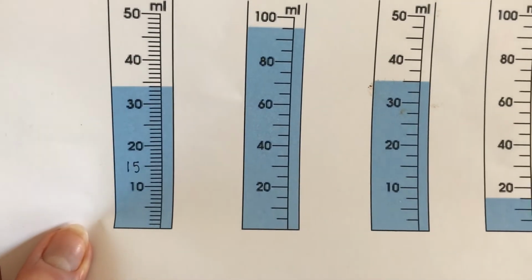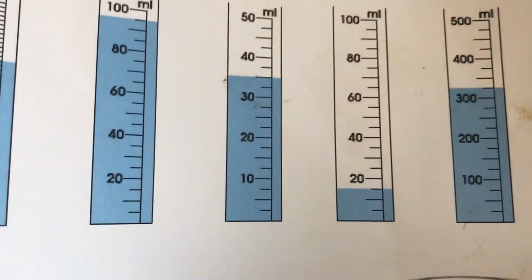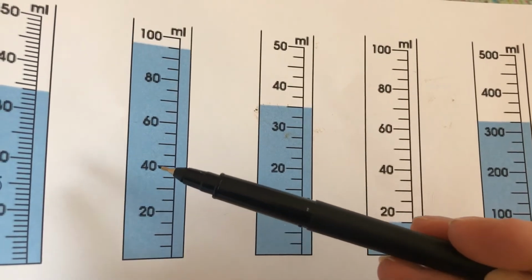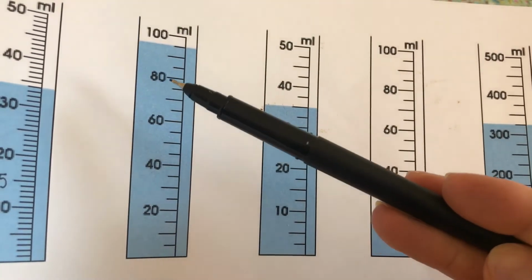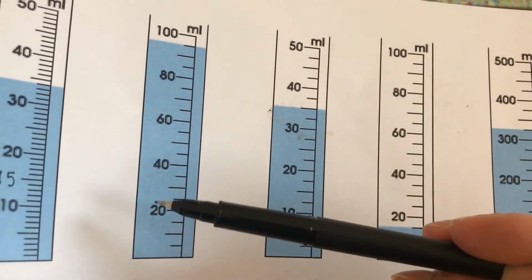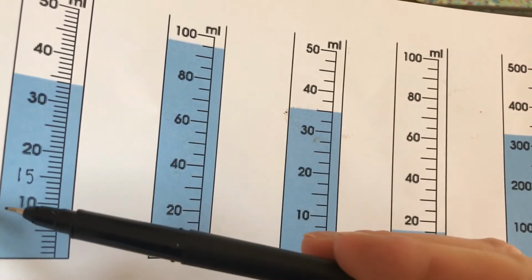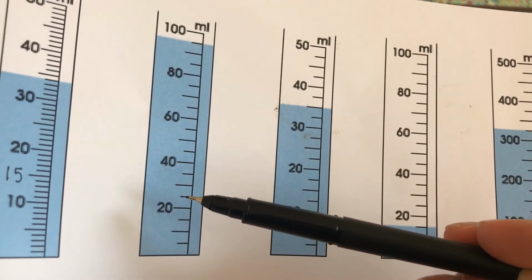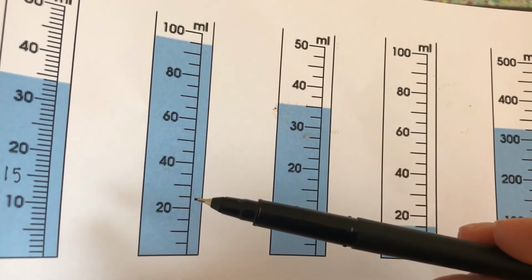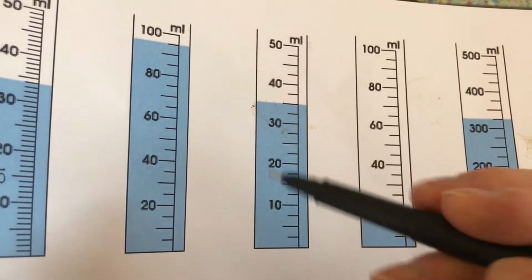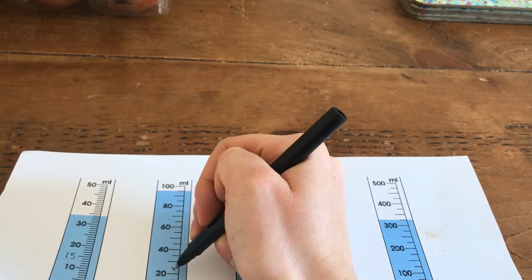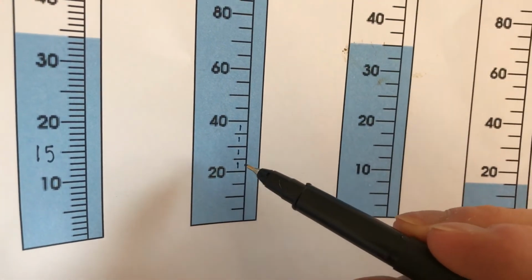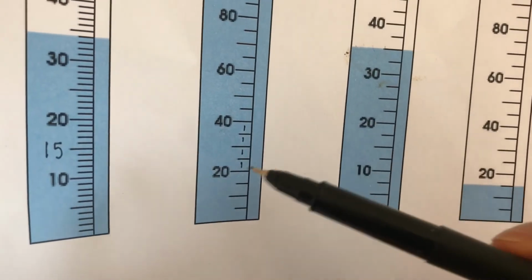Over on these ones, if we have a look at this one, we've got it going up in 20s here. I can see that, I can work that out by counting. It goes 20, 40, 60, 80. It's not 10s like this one, 10, 20, 30, 40. Now in between here, we've got 1, 2, 3, 4 sections. So there's a section here, a section here, a section here, a section here. So there's 4 sections in between.